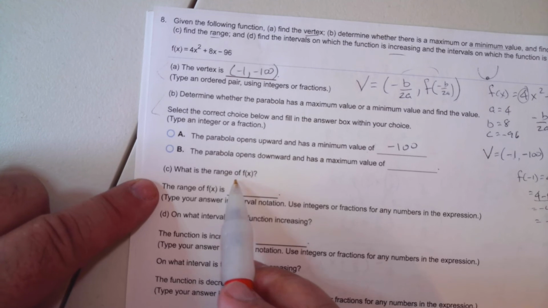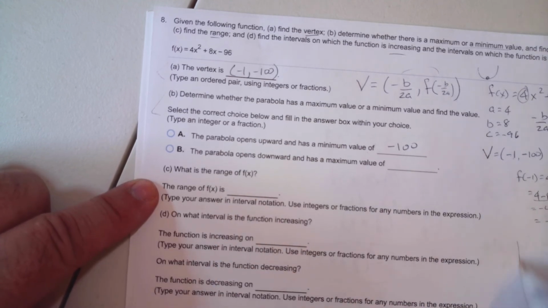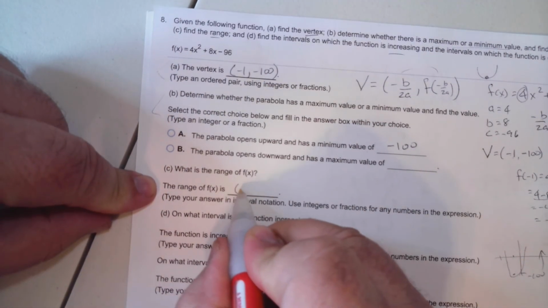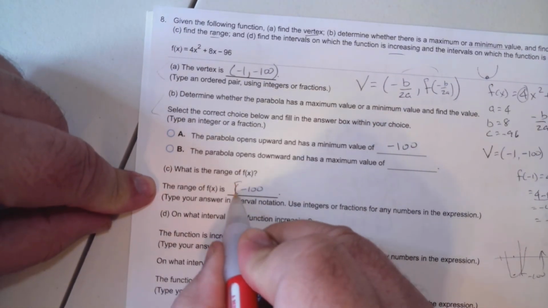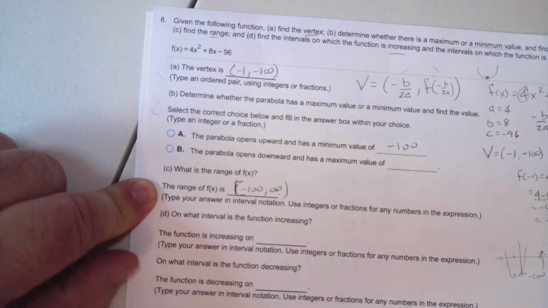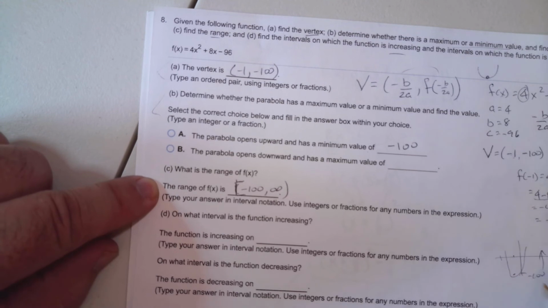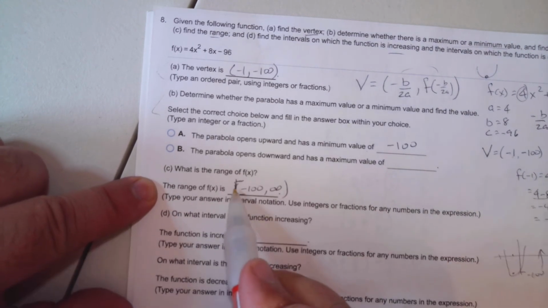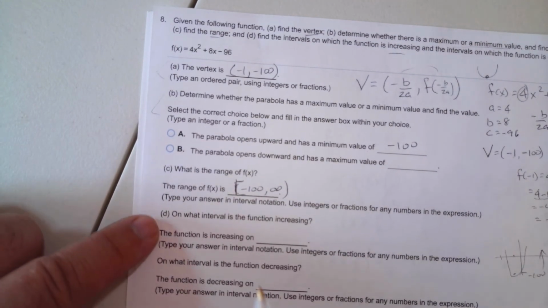The range of this function, since it's at negative 1, negative 100, and it opens up, is from negative 100 up. We can include it, so it's a bracket. On what interval is it decreasing?